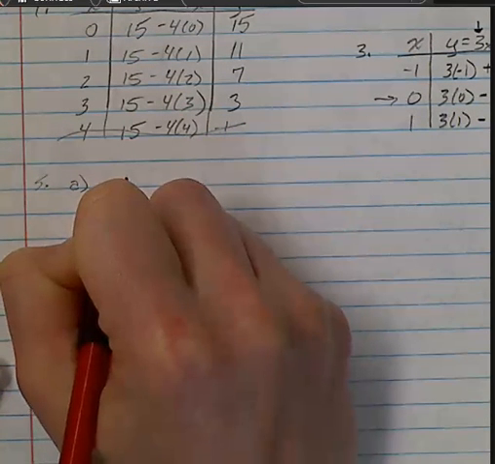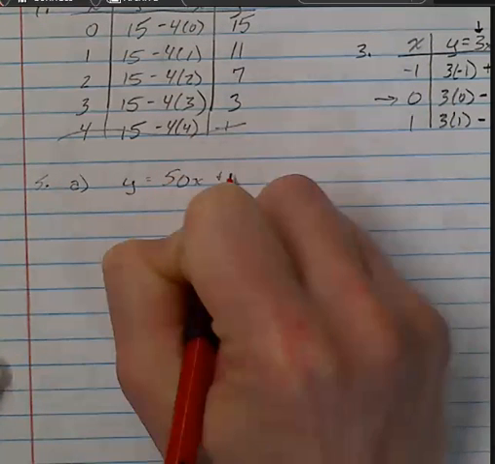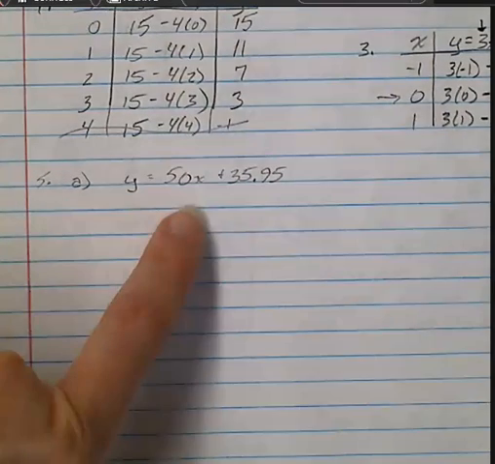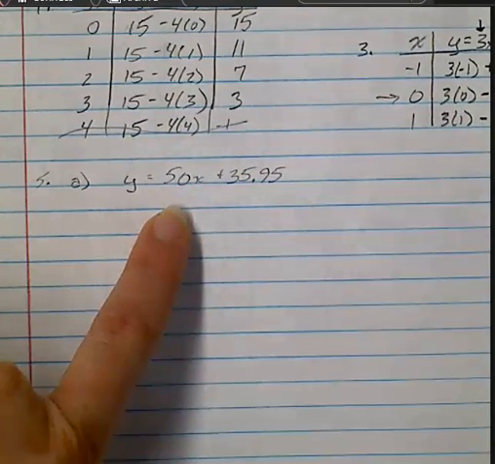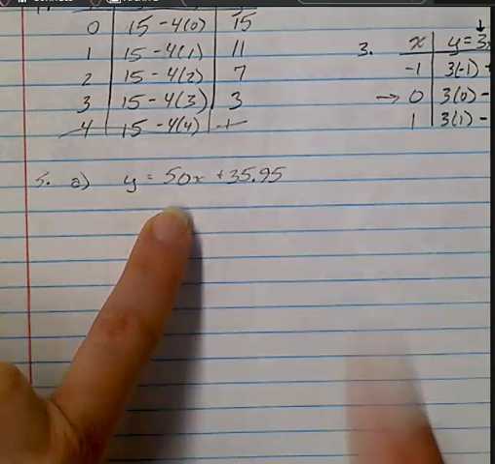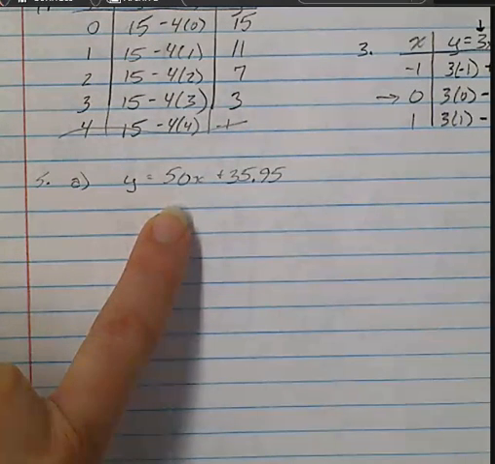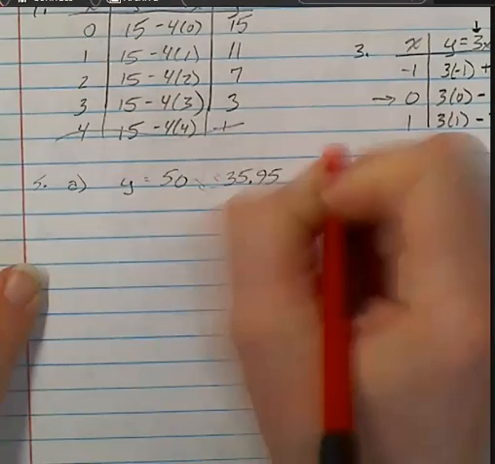Ooh, so let's check. Y equals 50x plus 35.95. Now I'm going to say to myself, am I doing 50, 50, 50, 50 over and over and over and paying $35.95 once? Logan says no. Logan, what are you going to do? I see him erasing. How are you going to change it, Logan?